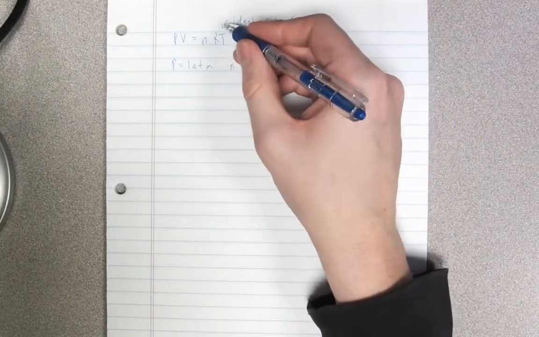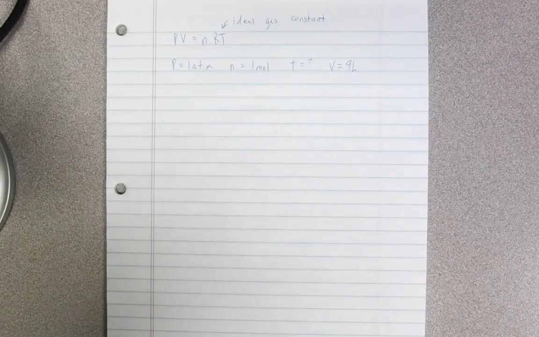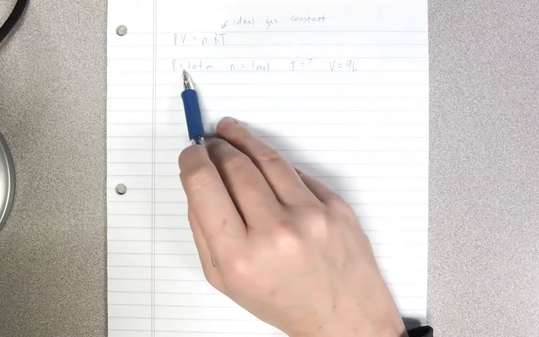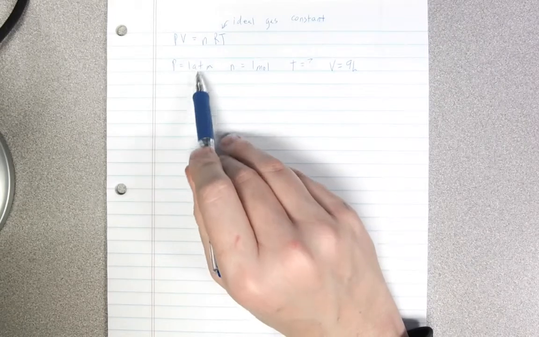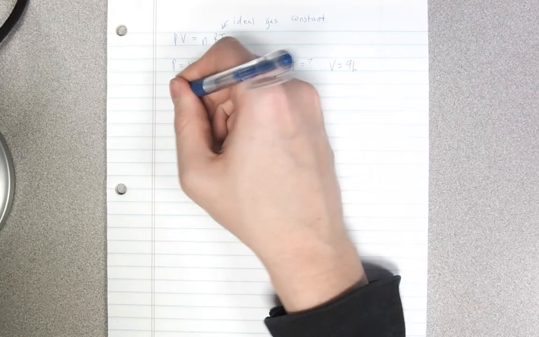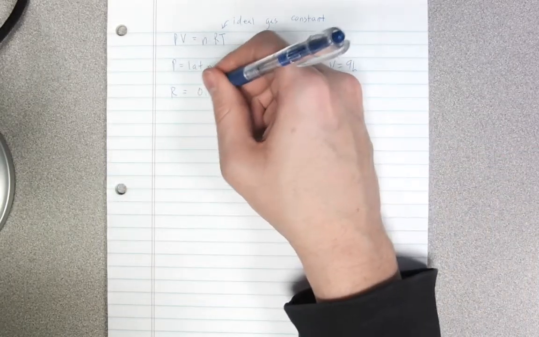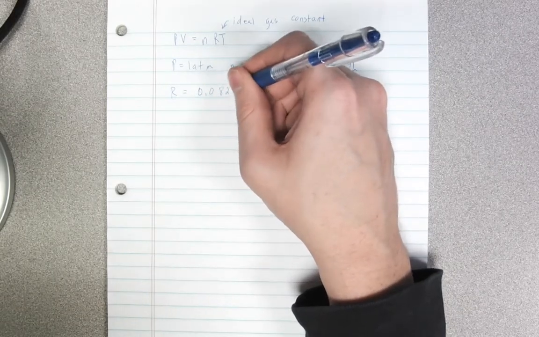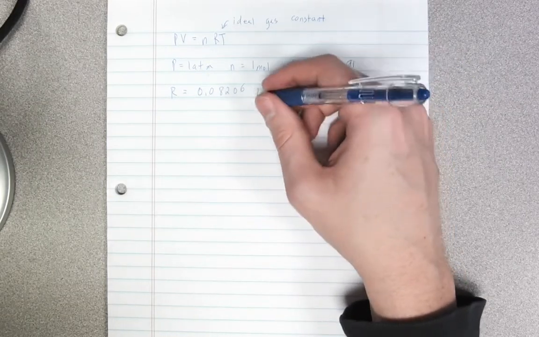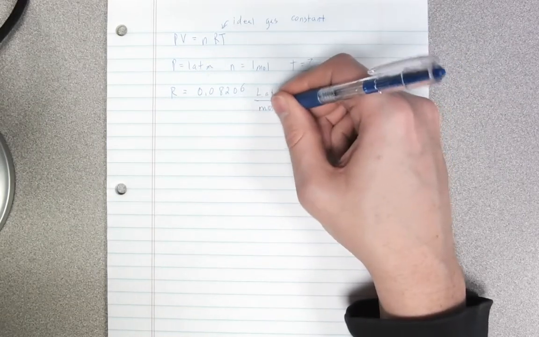You might remember Avogadro's number back from basic chemistry, so trying to relate it to something familiar. That constant, the units need to match what was given in our problem. So in terms of atmosphere, mole, and liters, I just went and looked this up. The ideal gas constant in units of atmosphere, mole, and liters is 0.08206 liter atmosphere over mole Kelvin.